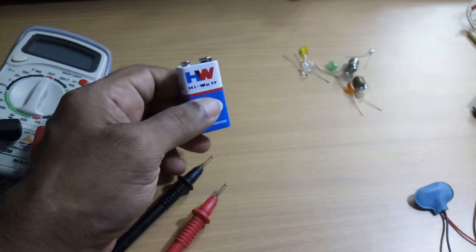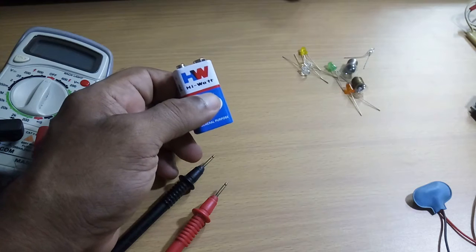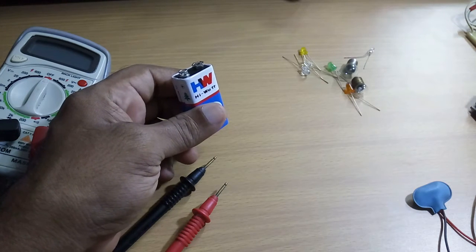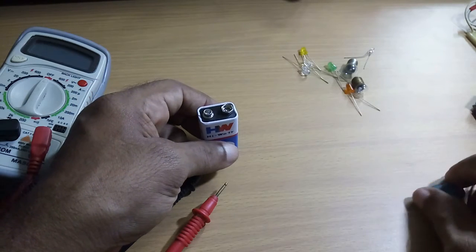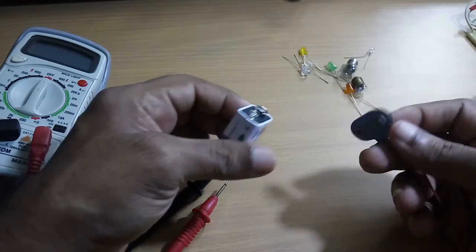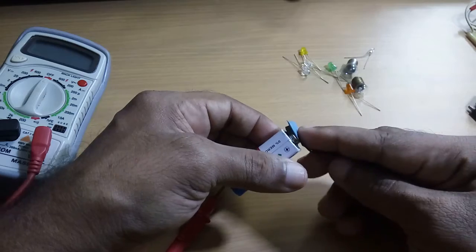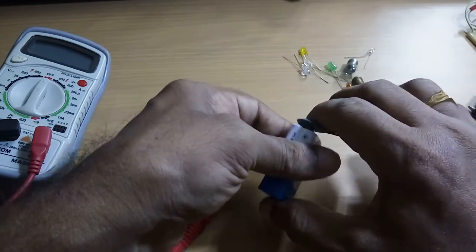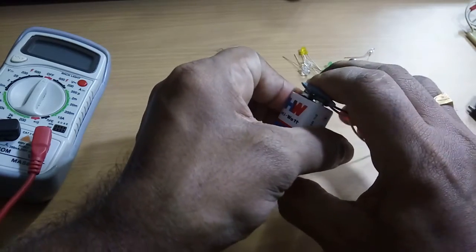Here we have a battery, that is, this is a project battery. It's a PP3 type of battery, and we also have this battery clip which you can place on top of this battery. So here it's been put in place.